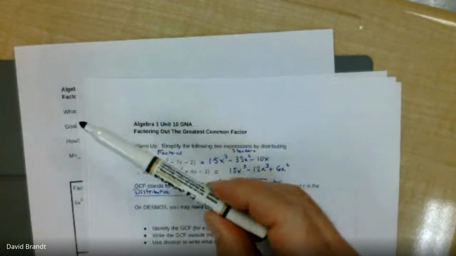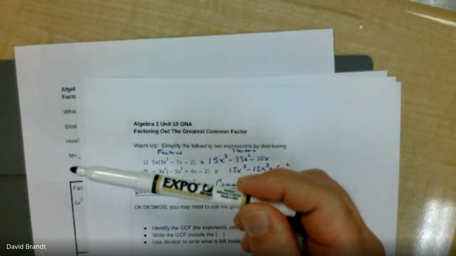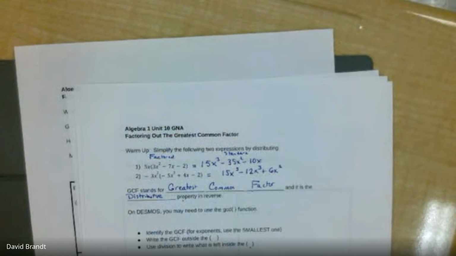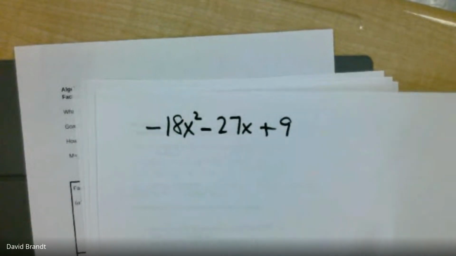By the way, these pens are really toxic. I'm worried about feeling a little bit lightheaded here. The smell is terrible. All right, this is example 3.